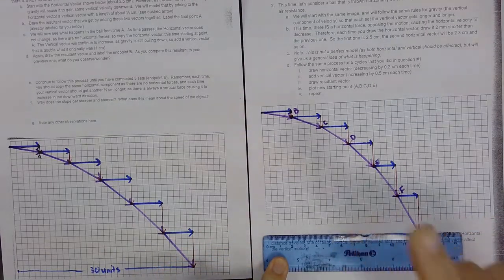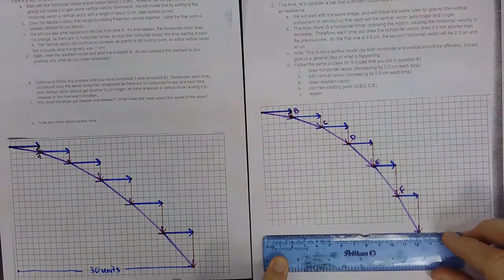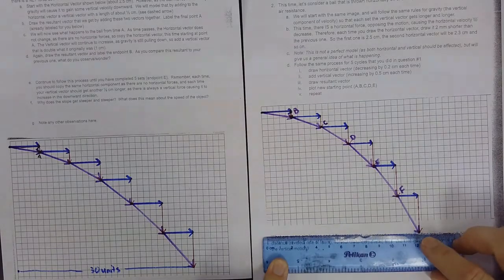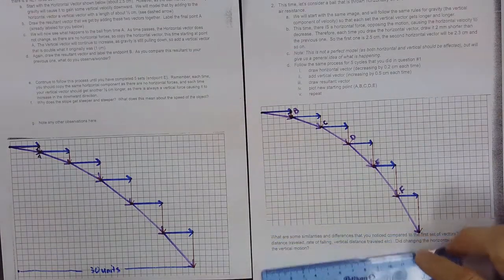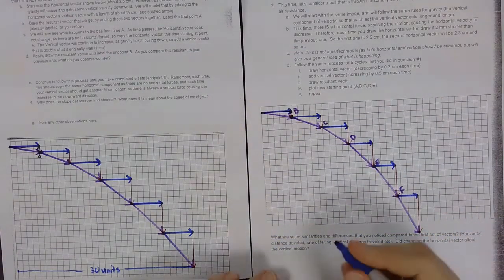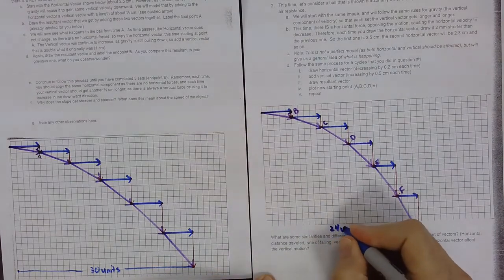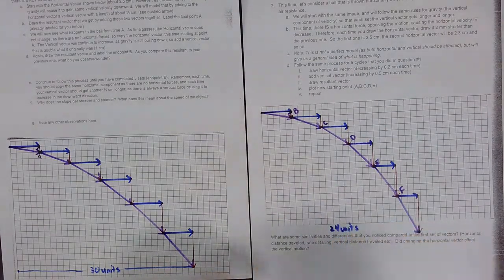Now, I didn't do this perfectly. I'm using a fat old marker here, but as long as it's something close to that, you're recognizing that we only got up to 12, which is about 24 units this time, which is definitely not as far, which makes sense because we've added in air resistance.